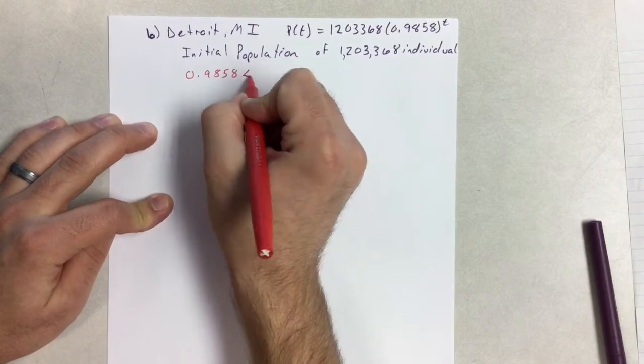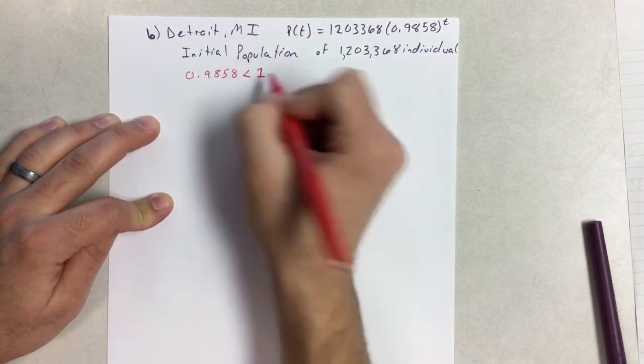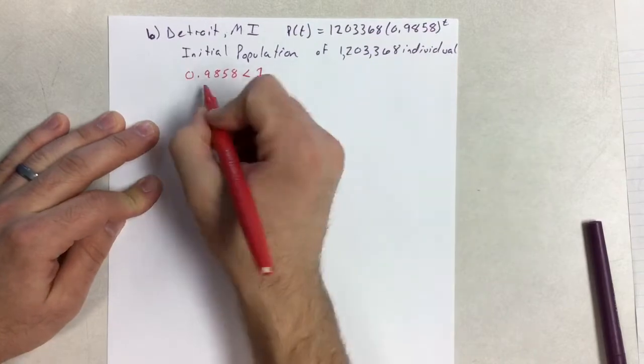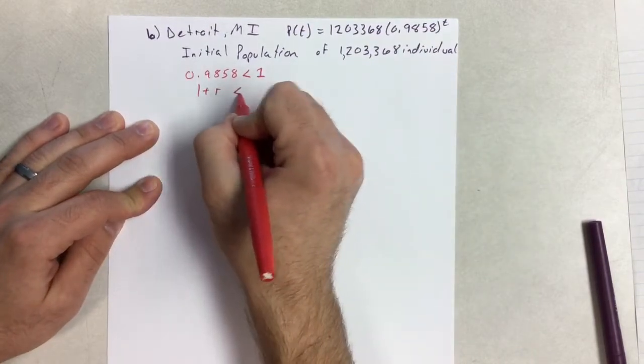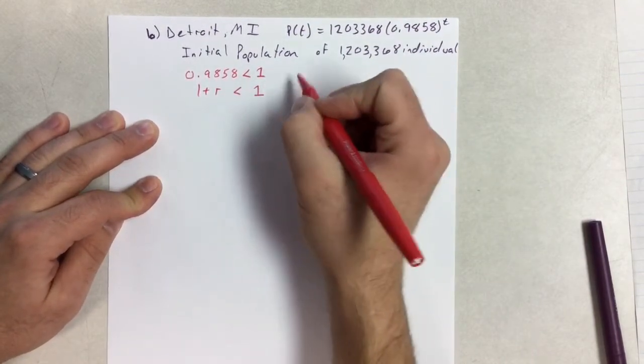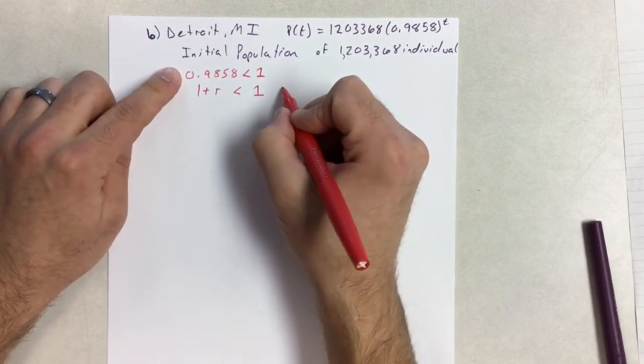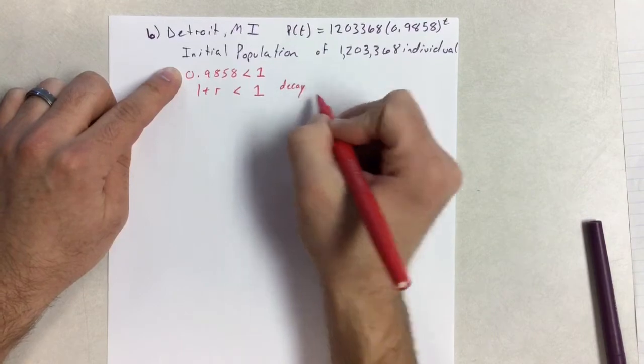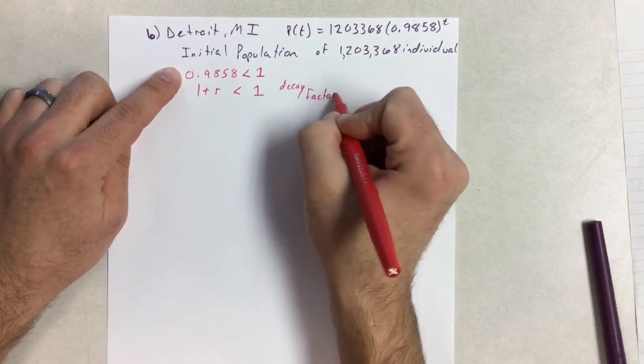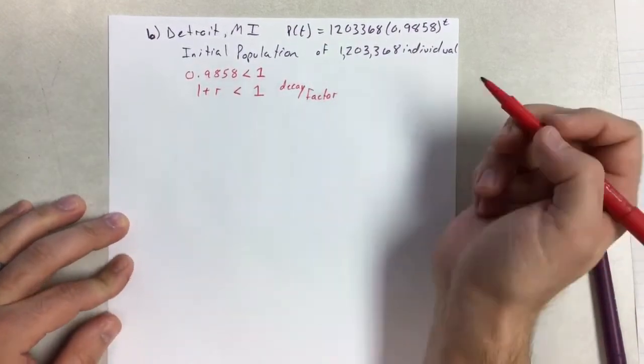0.9858 is less than 1, which means that 1 plus r is less than 1, which tells us immediately that we're going to have a decay factor and a decay rate.